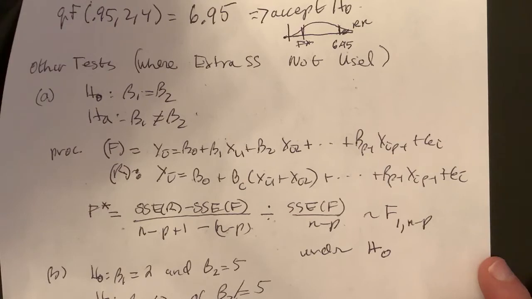The reduced model certainly has 1 fewer predictor in it, so the degrees of freedom is n minus p minus 1, right? So that's n minus p plus 1. The other one's n minus p. So in this case, the degrees of freedom difference is 1.